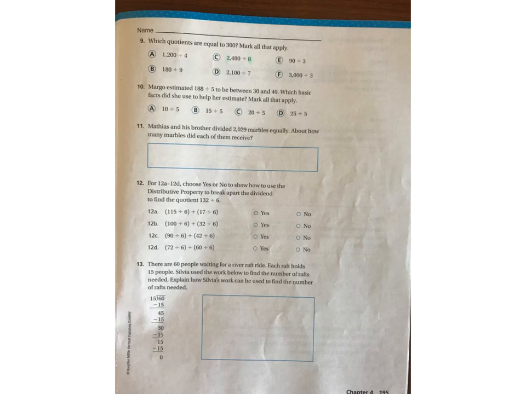So we should have 8, 24, 12 and 4, 18 and 9, 9, and so you see I'm ignoring the zeros because these are our basic facts. It should be 30 and 3. So now we need to figure out which one of these is going to be equal to 300.